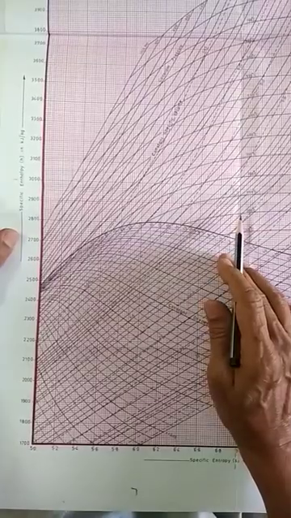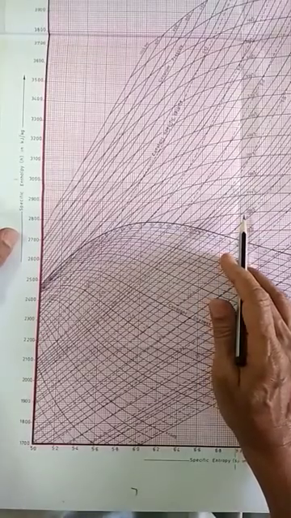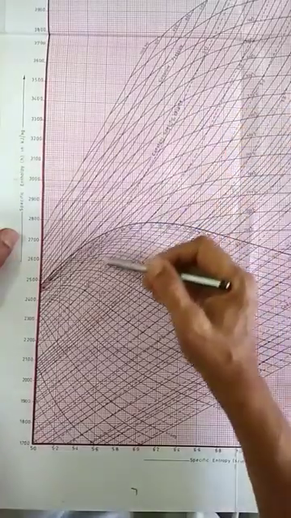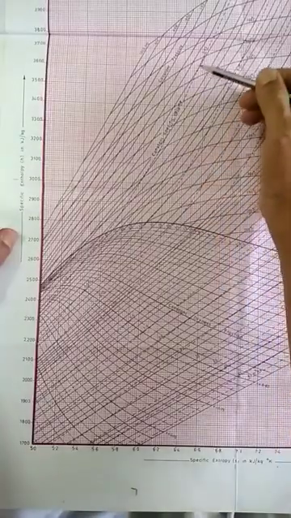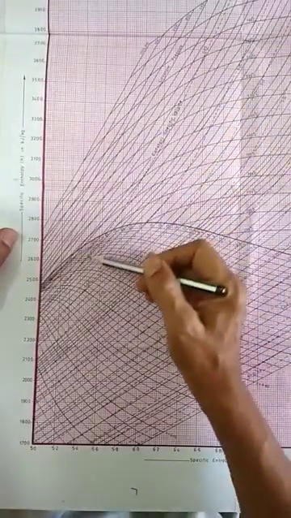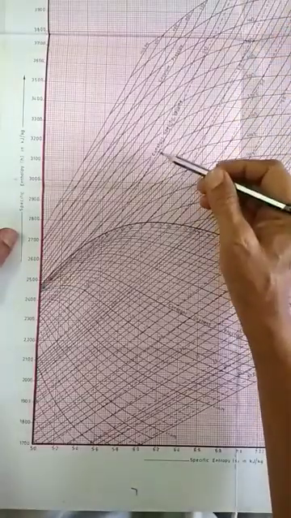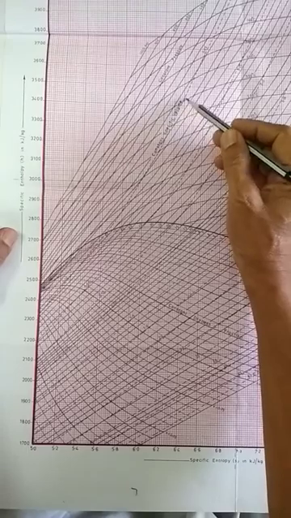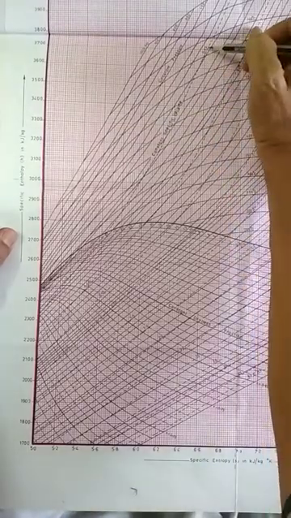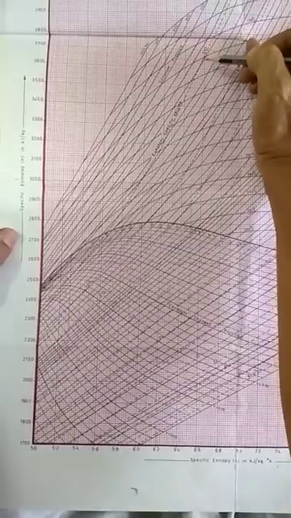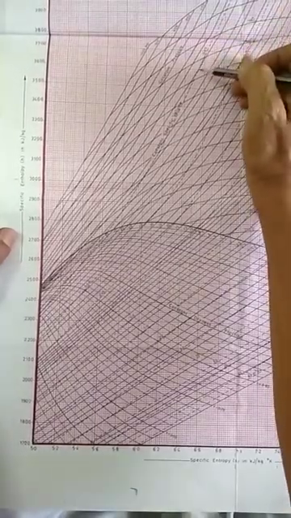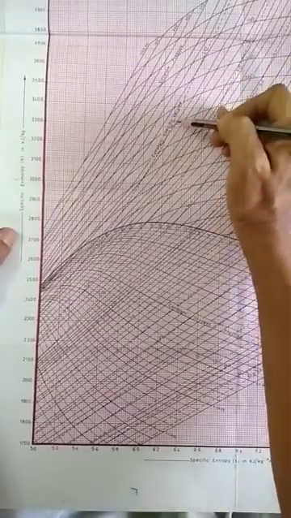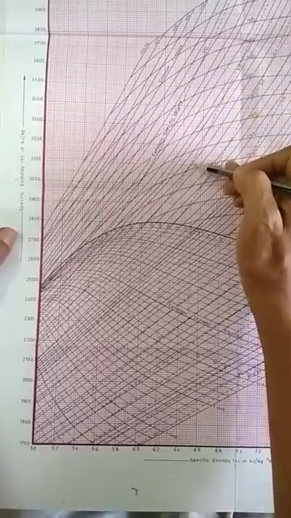That's the way we can read the temperature of a given steam from the Mollier chart. Apart from that, another important property we can read from the Mollier chart is the specific volume. There are lines, a little bit inclined relative to the pressure lines, which are the constant specific volume lines. Any point on such a line has the same specific volume. The specific volume lines are dashed lines, unlike the constant pressure lines, which are dark, thick lines.